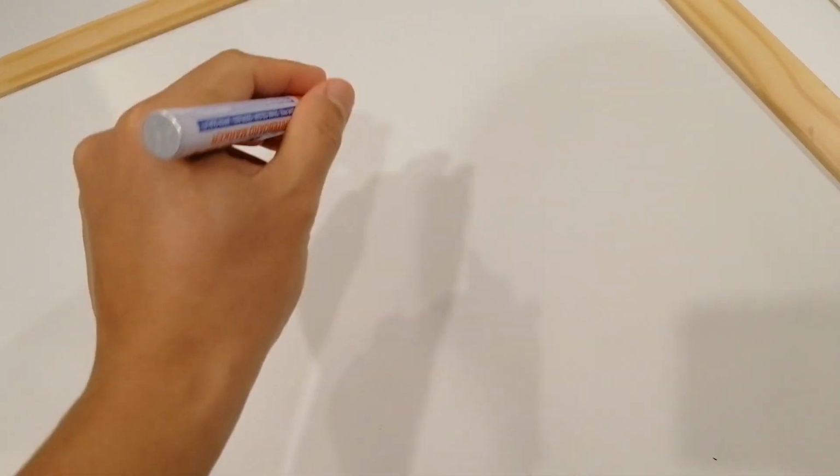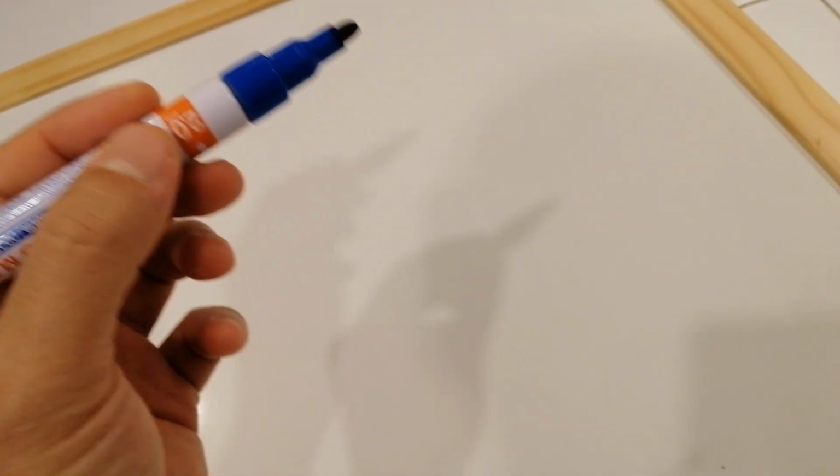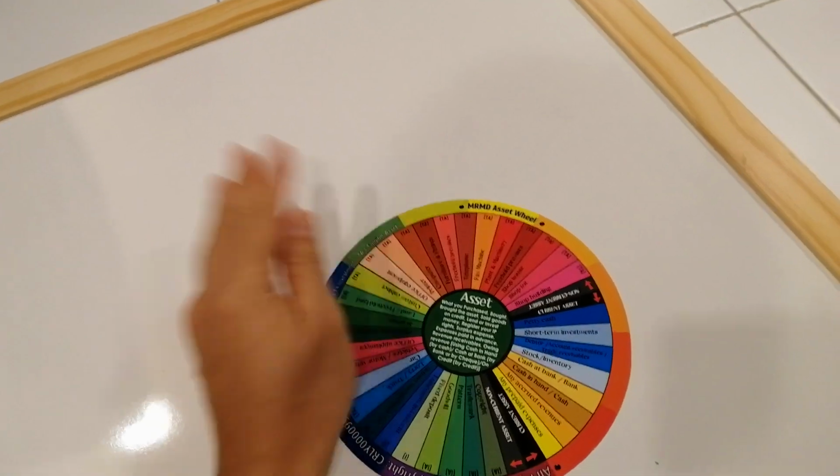So we need to know the items under A, under E, under L, under C, under R. Because in accounting, the items are not only one. There are many items. That's the reason why we have this tool. Okay.